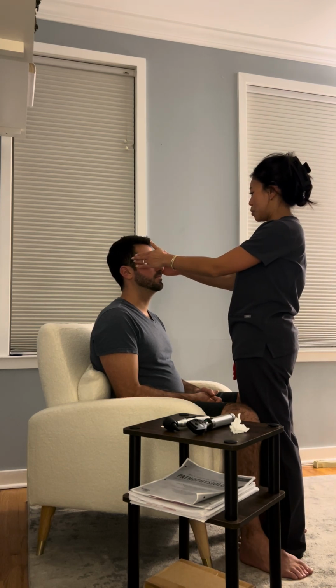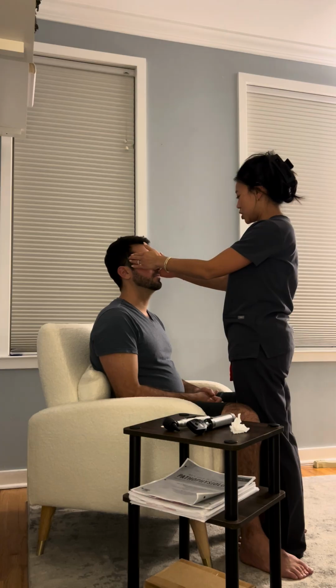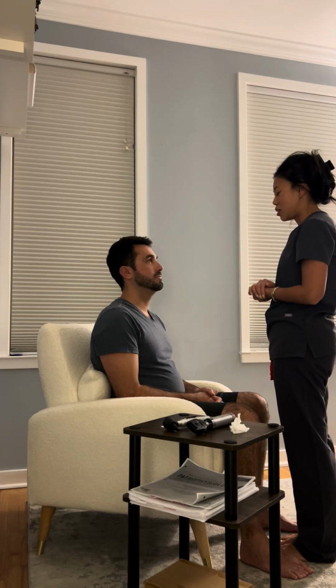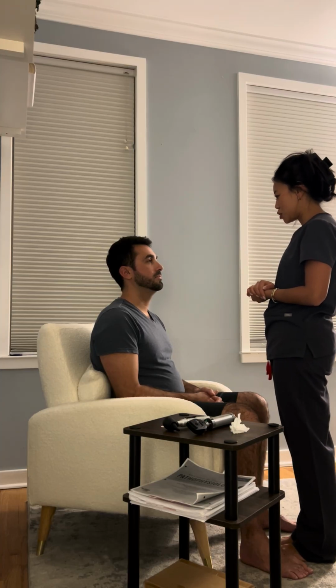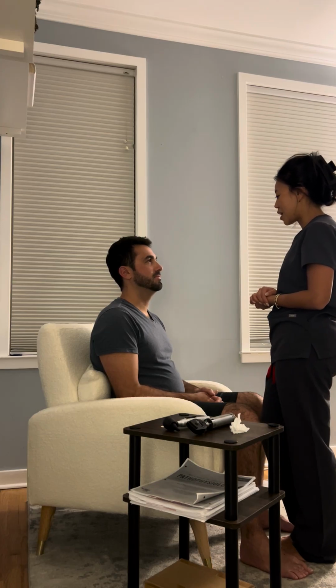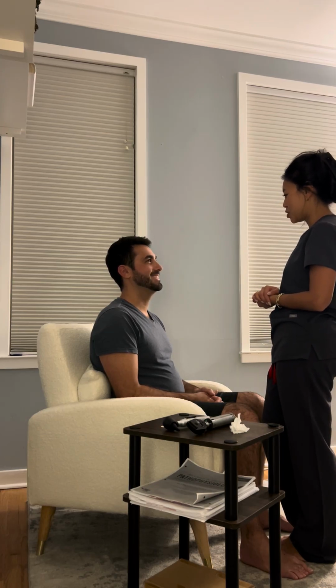Okay. I am going to start by palpating for your temporal pulses. Okay, temporal pulses are strong. And now I'm going to just test your cranial nerves. I'm going to have you make a few facial expressions. I'm going to have you just raise your eyebrows. Now close your eyes really tight. Good. You can open your eyes. Give me a big smile. Show me your teeth. Good. Frown. Good. And then now puff out your cheeks.